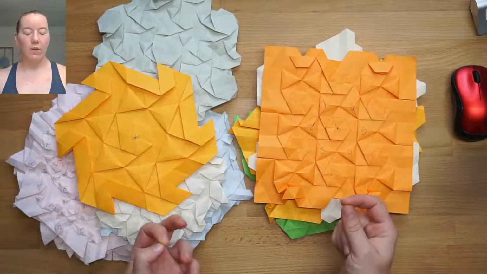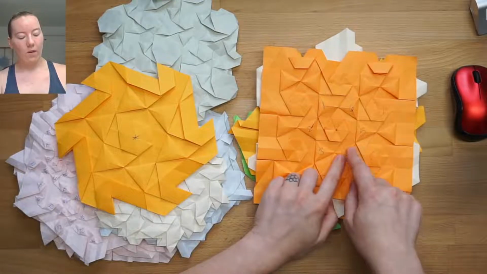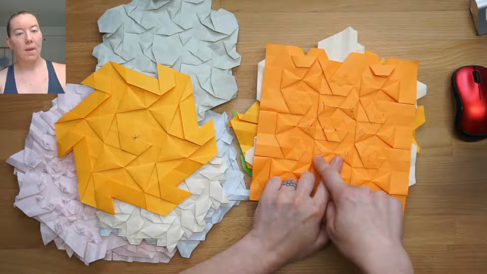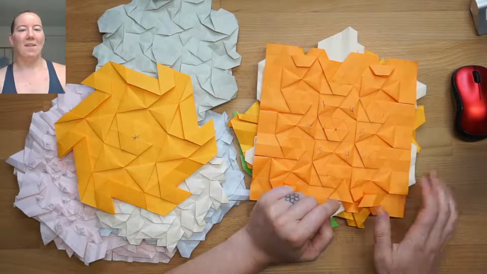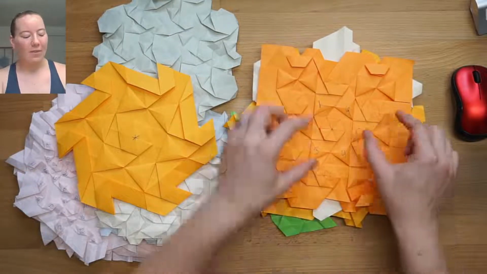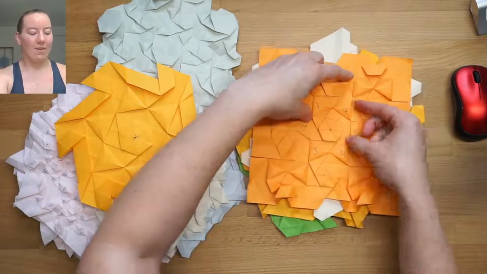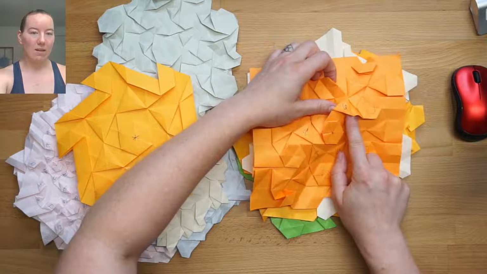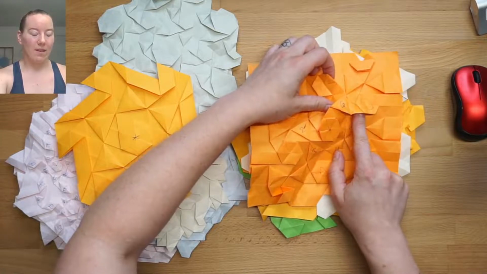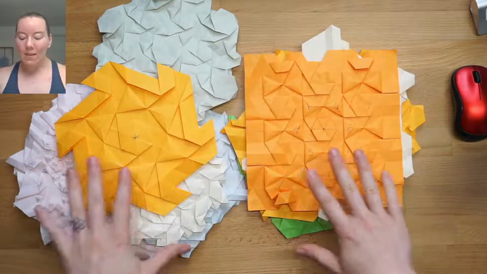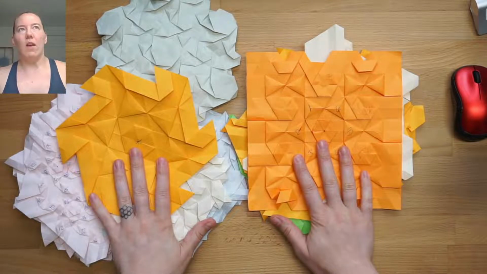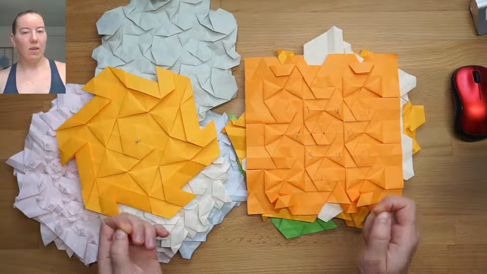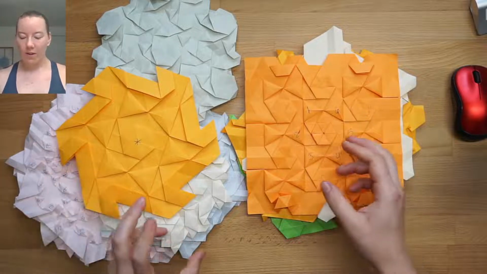And the structure here is that the closed hexagon has 6 triangles around it, and each triangle has 3 hexagons around it. And when I say around, I mean directly connected by pleats. So these two tessellations both share hexagon symmetry because they share this structure.